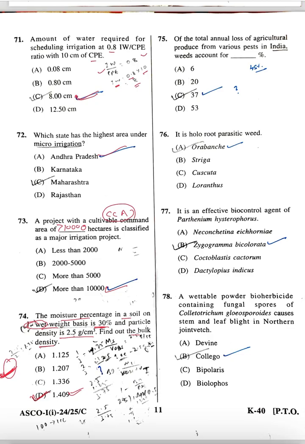The next, out of the total annual loss of agricultural produce from various pests in India, weeds account for about 40%. So the answer will be about 37%, because with respect to Kharif season and Rabi season, on an average, it is about 37%. Then the total root parasite is Orobanche. Which one is used as a control agent for effective control of Parthenium hysterophorus? It is Zygogramma bicolorata. Then a wettable powder, which is called a bioherbicide and contains the fungal spore of Colletotrichum gloeosporioides, is Collego, and it will cause stem and leaf blight of the northern jointvetch.